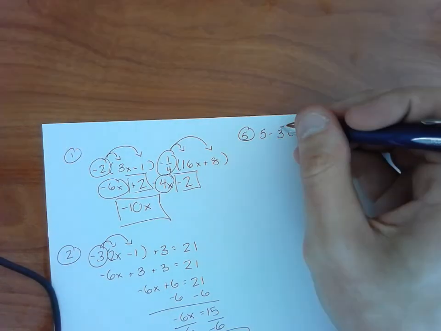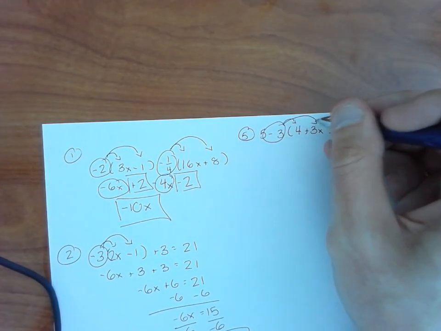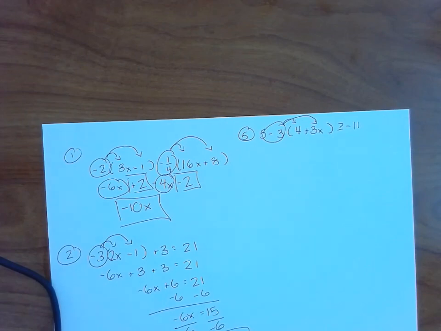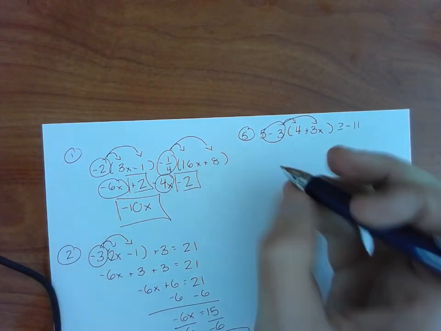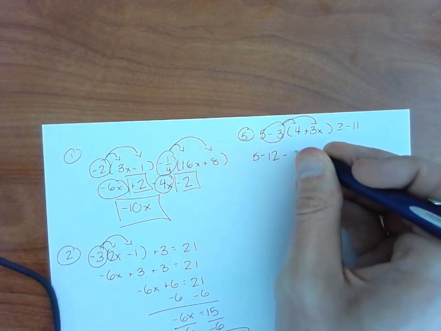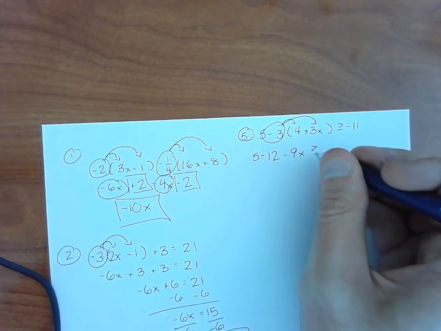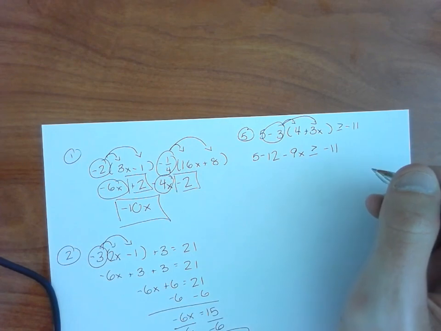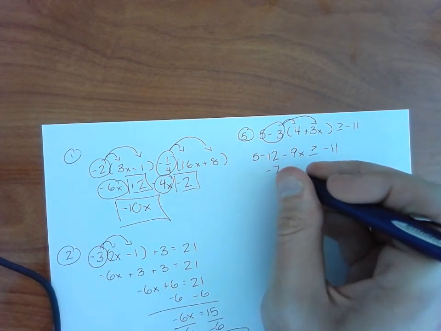So as we solve this, same concept as before. I'm going to distribute. Anytime I see distribution, I am going to distribute. So I'm going to have 5 minus 12 minus 9x is greater than or equal to negative 11. 5 minus 12 is negative 7.